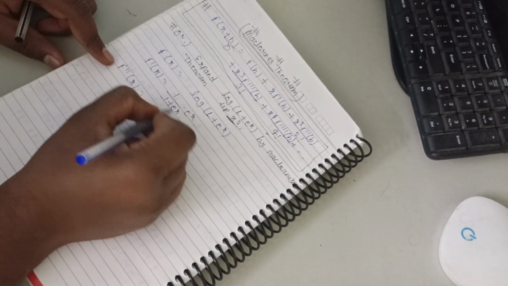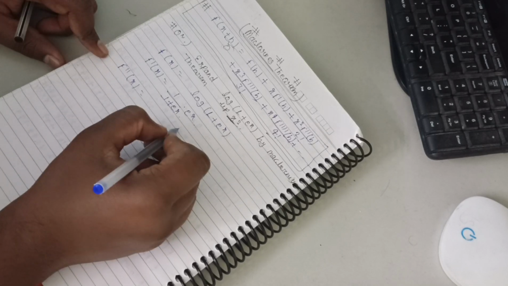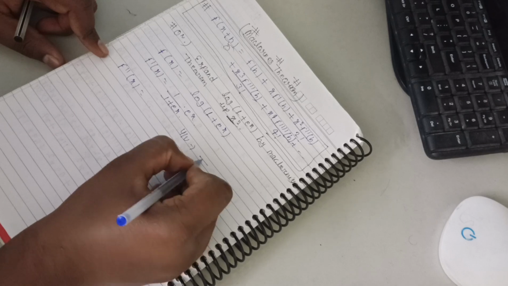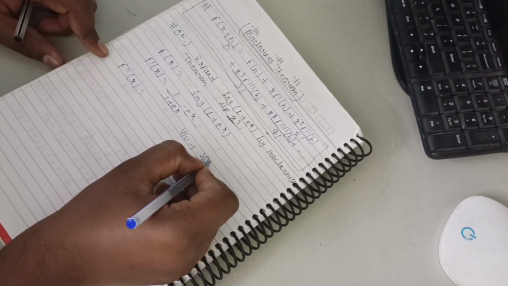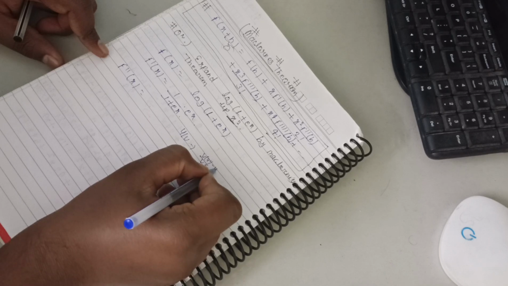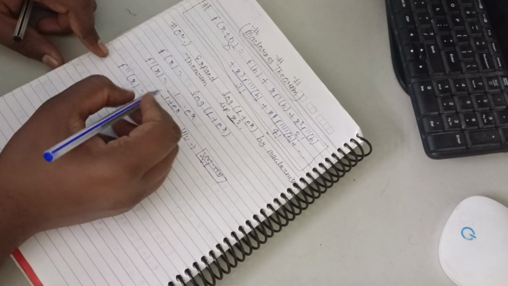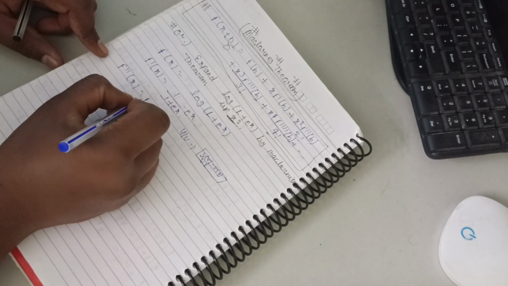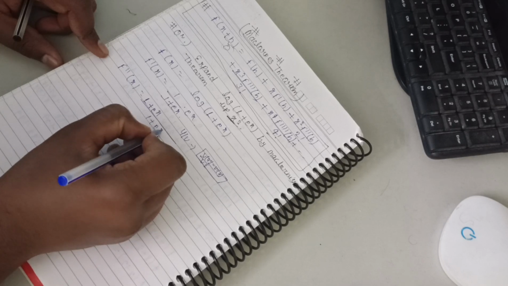Here we will use the u upon v rule: v square in the denominator, v as it is, u differentiated, minus u as it is, v differentiated. So we are using this formula. Okay, 1 plus e to the power x as it is, upon 1 plus e to the power x whole square.